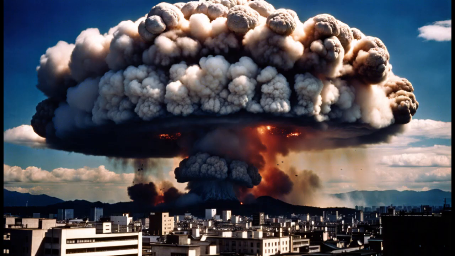Endgame and atomic bombs, 1945. As Allied forces closed in on Germany and Japan, the war entered its final stages. In April 1945, Soviet forces captured Berlin, and Hitler committed suicide in his bunker. Germany surrendered unconditionally on May 7, 1945, marking the end of the war in Europe.